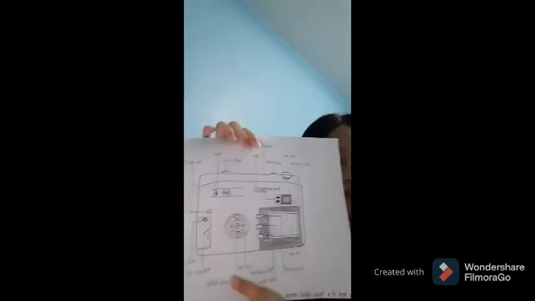So, for today, i-discuss ko ang digital camera front and back. So, this is my drawing, the digital camera. So, first is the shutter button. Shutter button, press this button all the way to take a picture. Then second is control buttons. Control buttons adjust various camera settings.